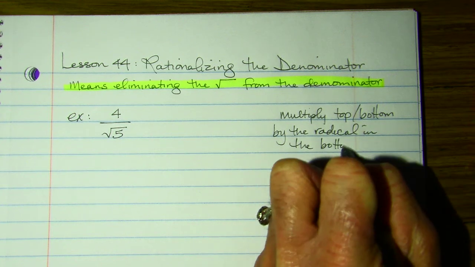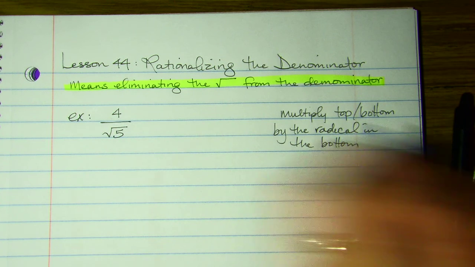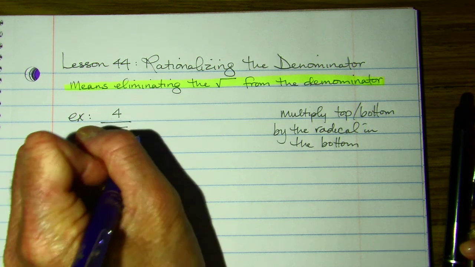So in order to get rid of the square root of 5, I actually have to multiply the top and bottom by the square root of 5.